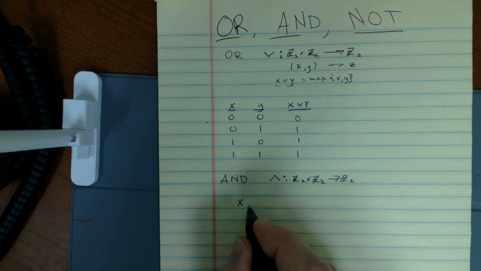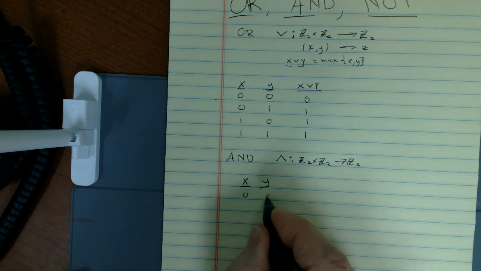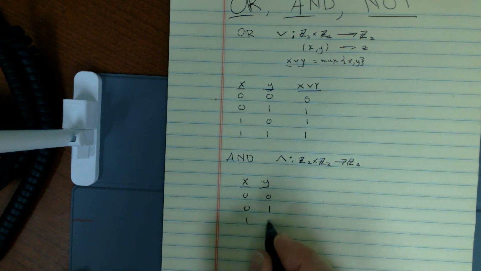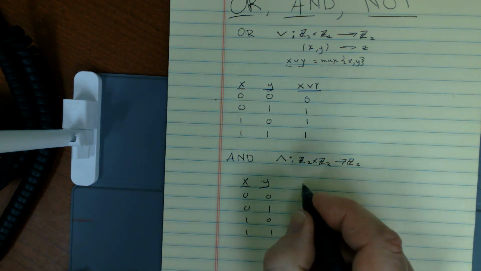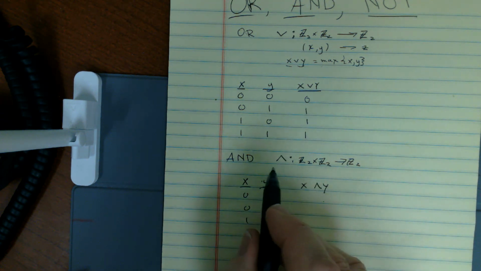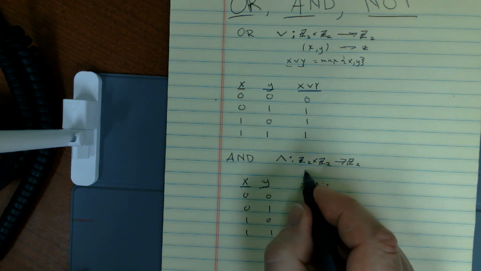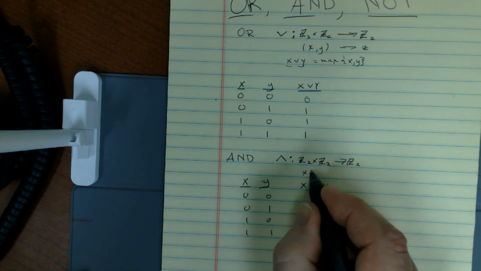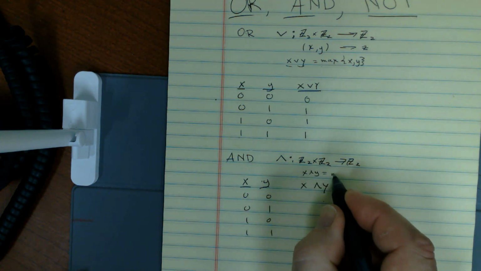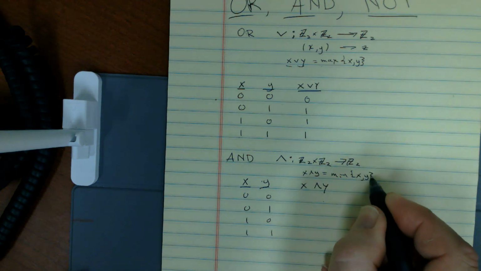And as before, we'll go x, y, 0, 0, 0, 1, 1, 0, 1, 1, and the x and y. Well, for and, given x and y, that would be the minimum value of x and y.